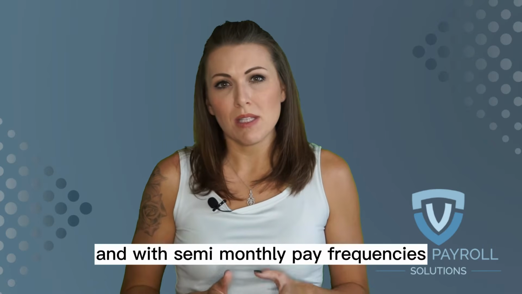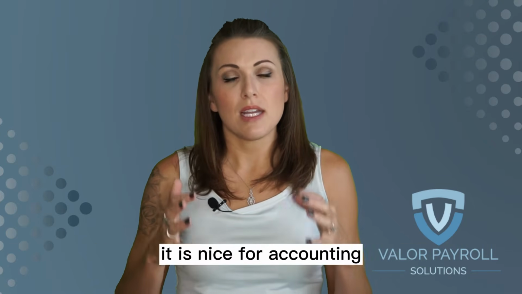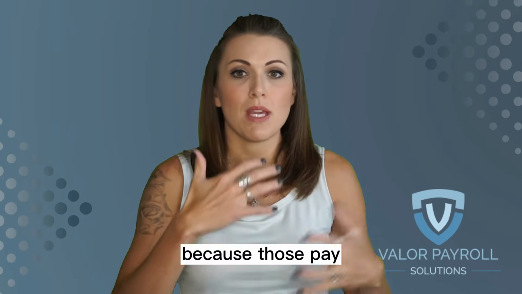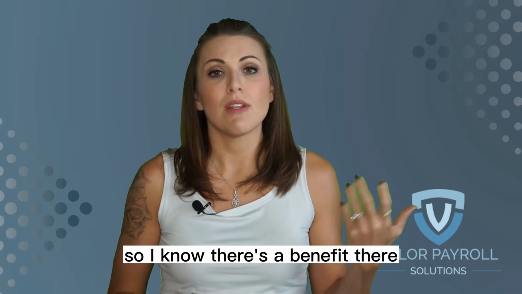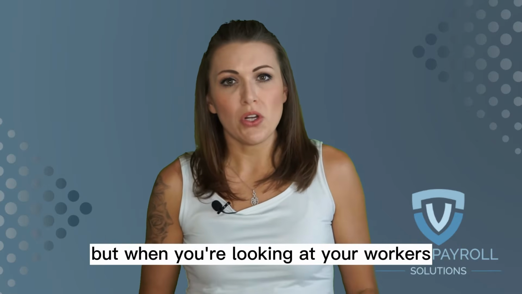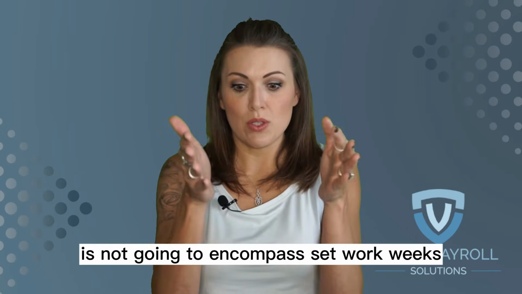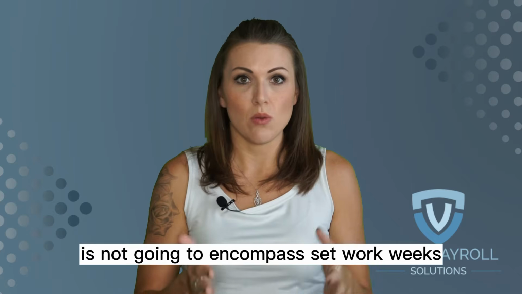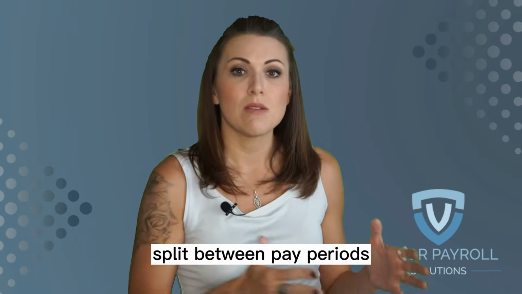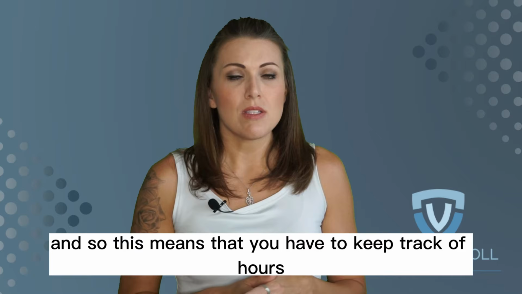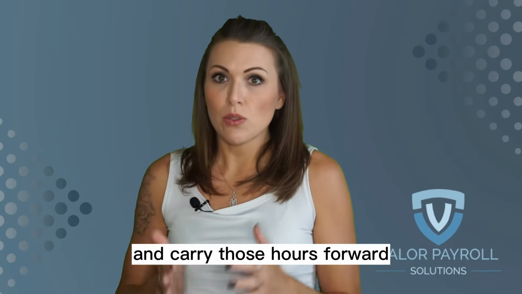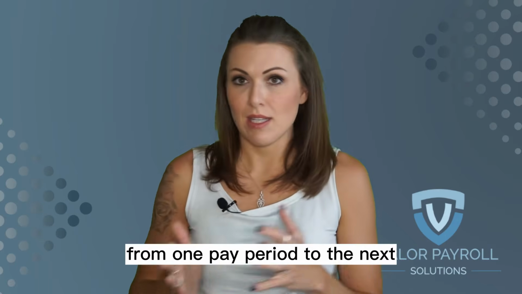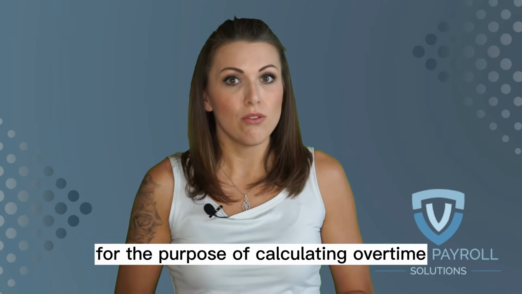And with semi-monthly pay frequencies, it is nice for accounting because those pay periods usually fall within the same accounting period. So I know there's a benefit there, but when you're looking at your workers, if you have hourly workers, the semi-monthly pay frequency is not going to encompass set work weeks. So work weeks are going to be split between pay periods. And so this means that you have to keep track of hours worked during each work week and carry those hours forward from one pay period to the next for the purpose of calculating overtime.